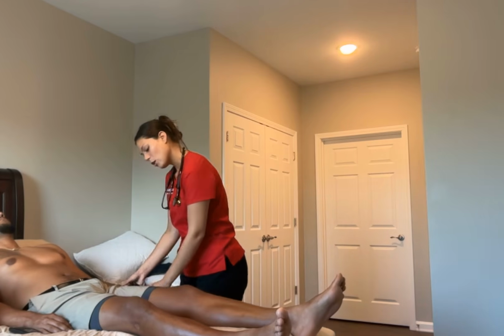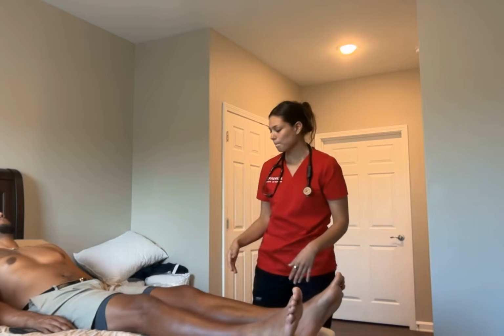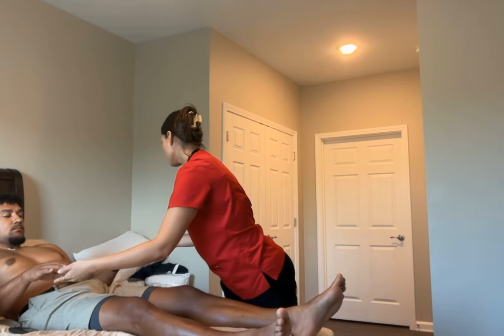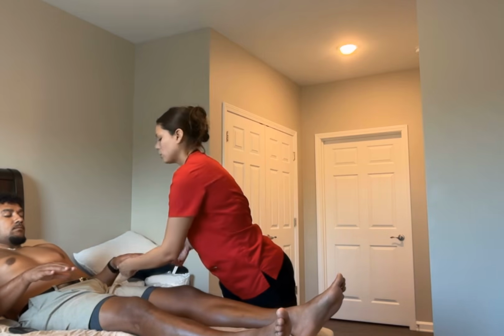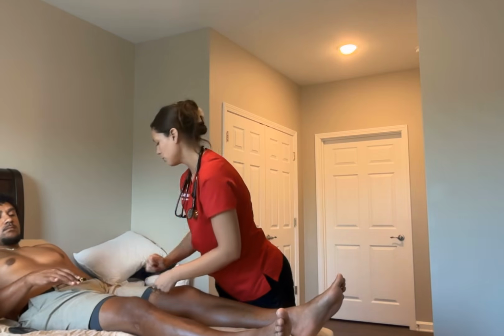Okay, wonderful. So now I'm going to check out your lower extremities, okay? Before I do that though, I'm going to check your capillary refill on your hands, so I'm just going to squeeze. Capillary refill is less than 3 seconds on all 10 fingers, which is good.